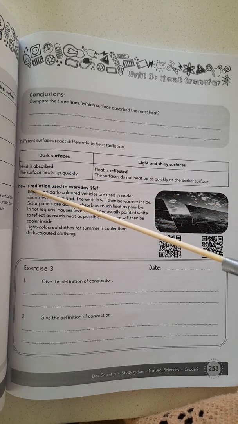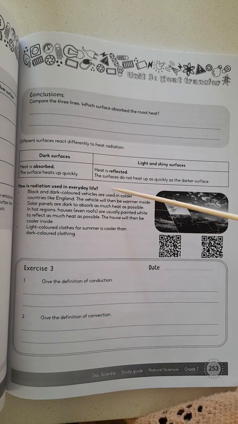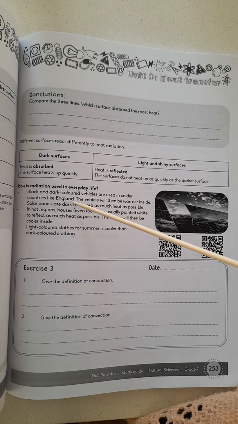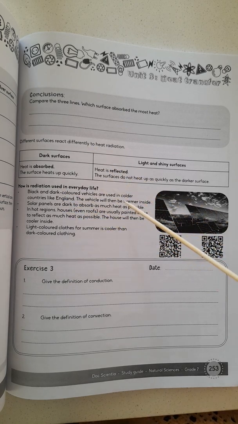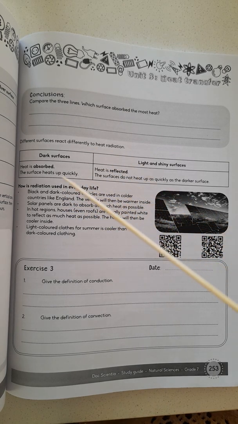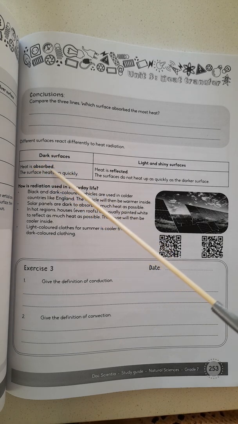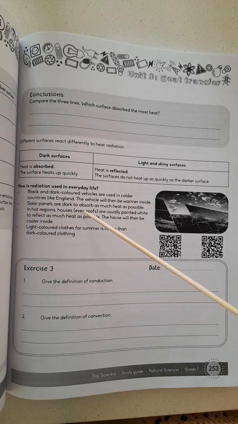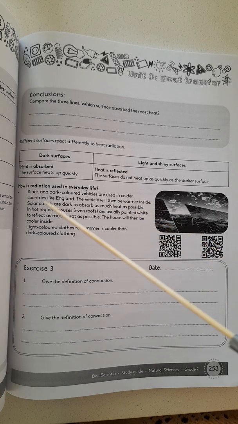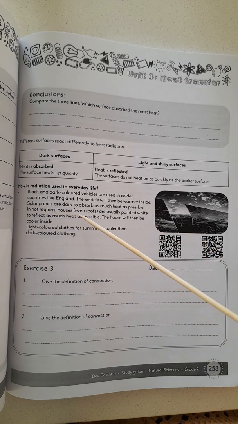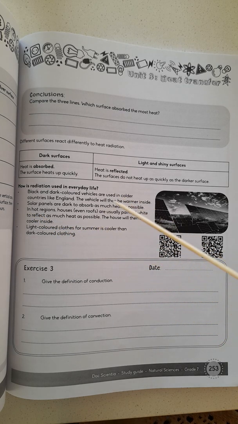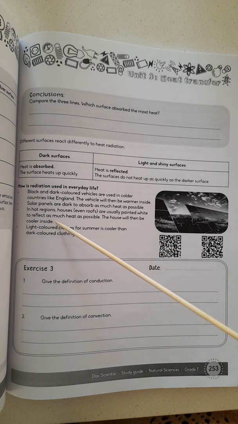And in that last paragraph, they say how radiation is used in everyday life. Black and dark colored vehicles are used in colder countries like England. Oh, I didn't know this. The vehicle will then be warmer inside, because that color will absorb the heat and the surface will heat up quickly. And then solar panels are dark to absorb as much heat as possible. And in hot regions, houses, even roofs, are usually painted white to reflect as much heat as possible. The house will then be cooler inside.